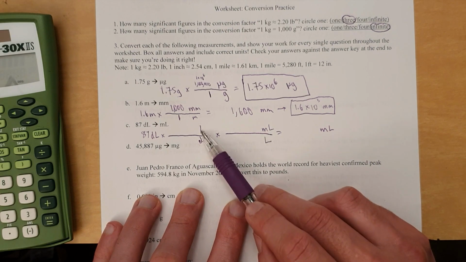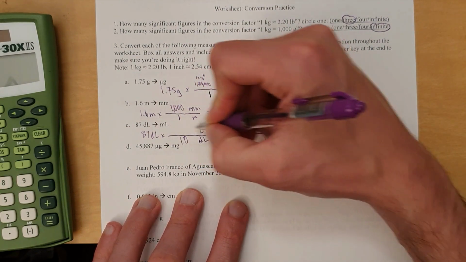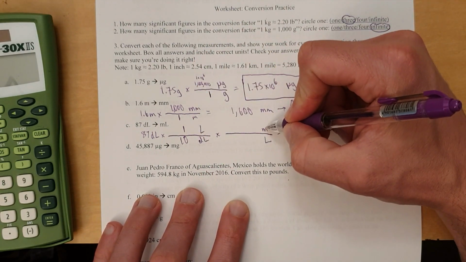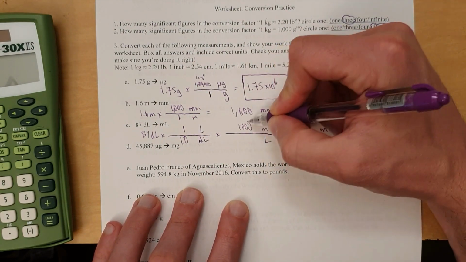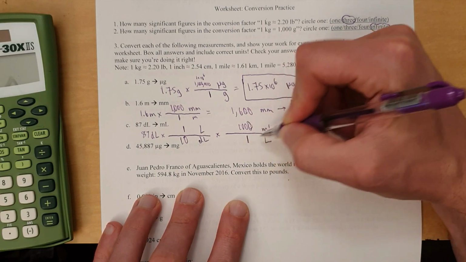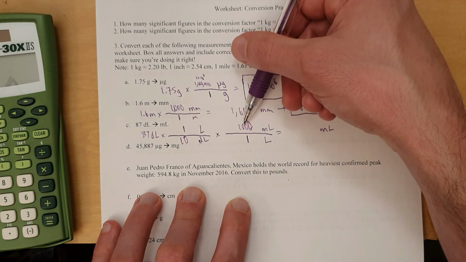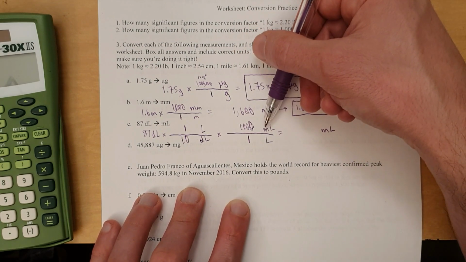So here, deci means 1/10, so you got to put the number 10 in here. Deciliter is smaller than a liter, so we're going to put the number 10 down here. Big number goes next to the smaller unit, because 1/10 of a liter is smaller than a liter. Here, milli means 1/1000th, so we're going to put 1,000 on top, because the smaller unit happens to be on top. And then 1 goes on the bottom. Sometimes people, for some reason, think that 1,000 always goes on top. No, it doesn't. It only goes here because the smaller unit happens to be on top.